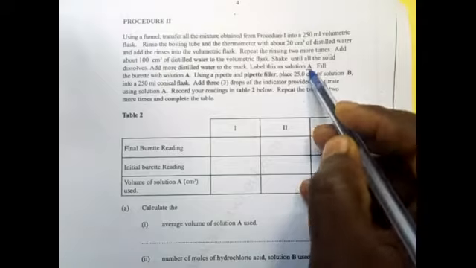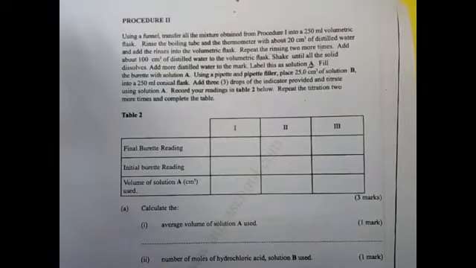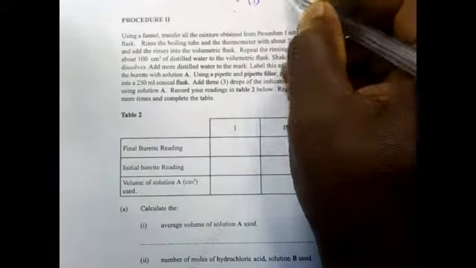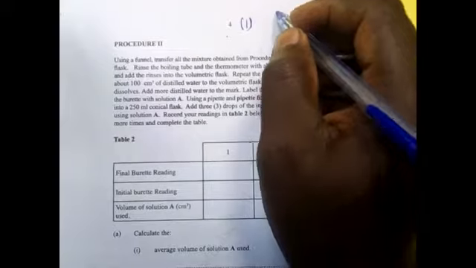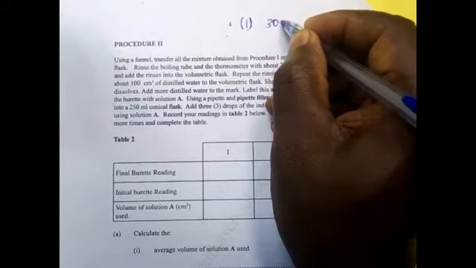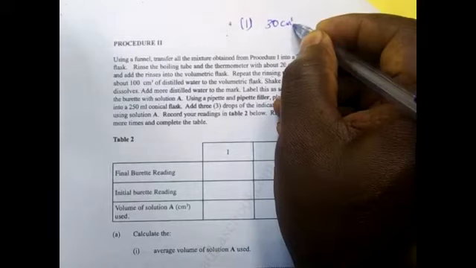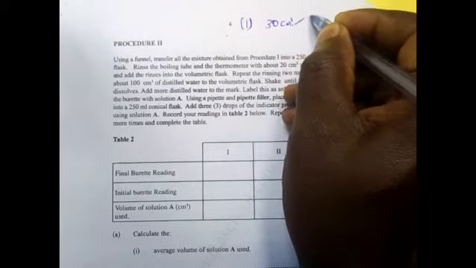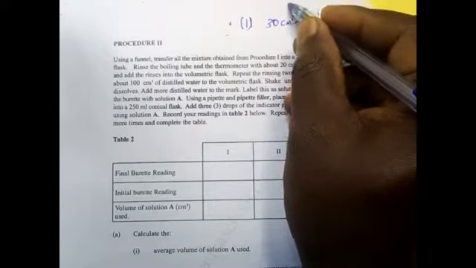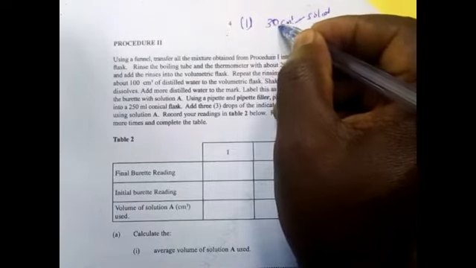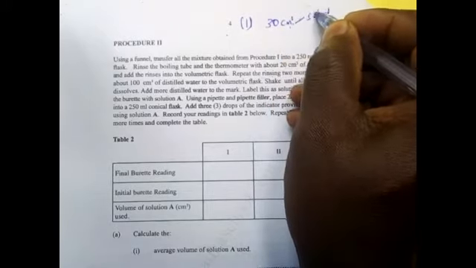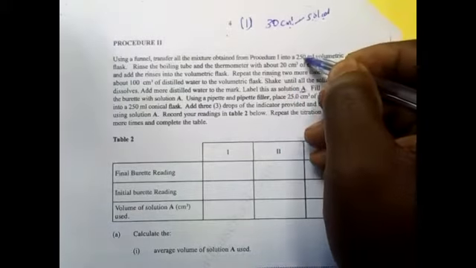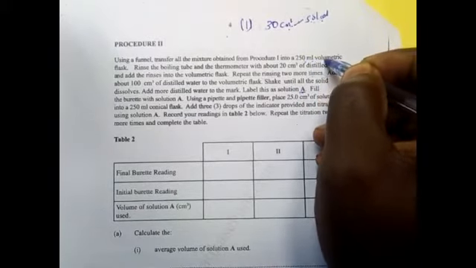So up to that point, I want to help you understand one thing: from procedure 1, we add 30 centimeters cube of distilled water, dissolving solid A. So we are transferring 30 centimeters cube of solution containing solid A into a 250 ml volumetric flask.